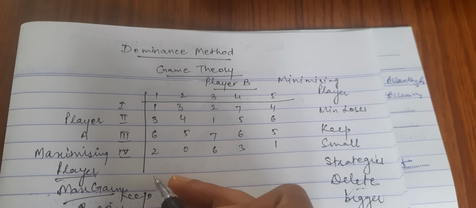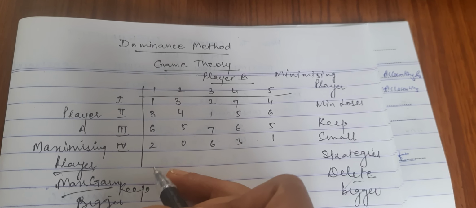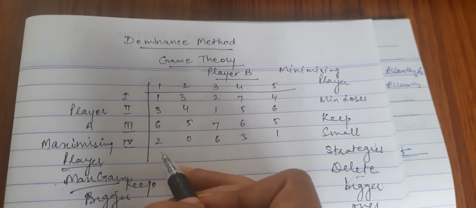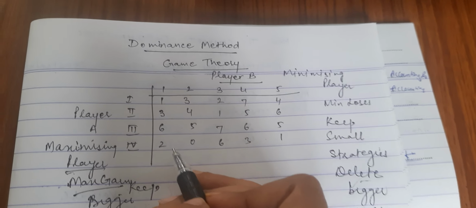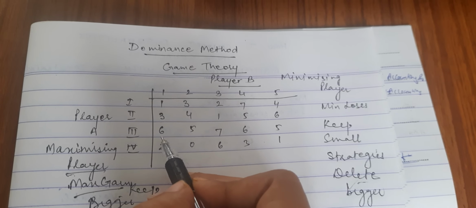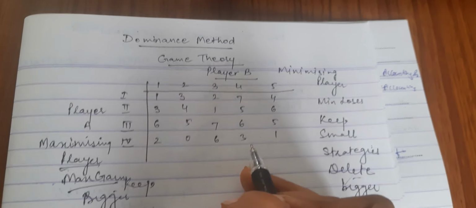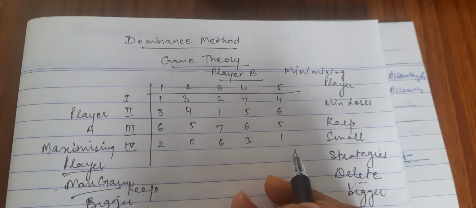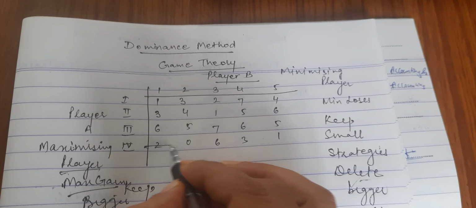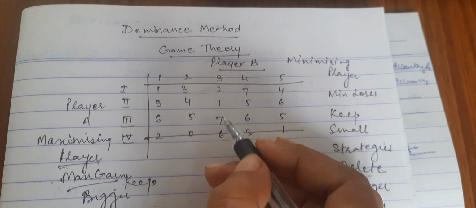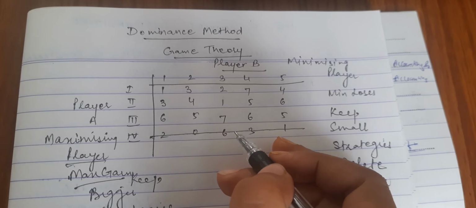For example, I want to delete the strategy which is an inferior strategy, that is the strategy which has lower profit I would delete. So 2 is less as compared to 6, 0 is less as compared to 5, 6 is less as compared to 7, 3 is less as compared to 6, 1 is less as compared to 5. So this strategy is inferior as compared to the third strategy. I can make the comparison anyway.